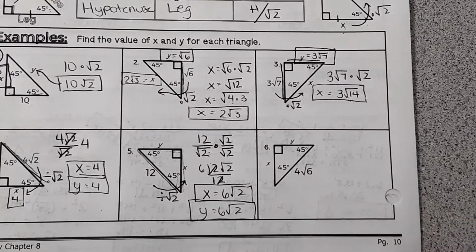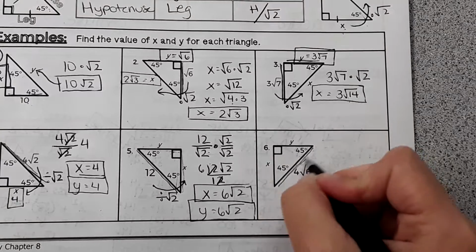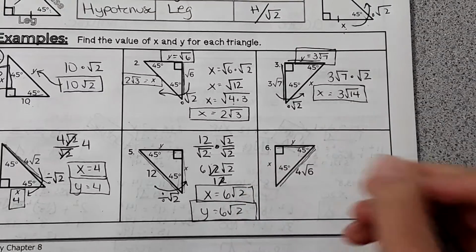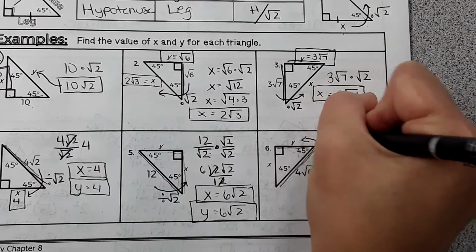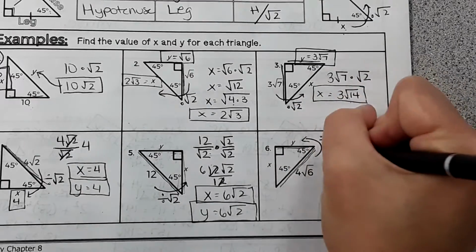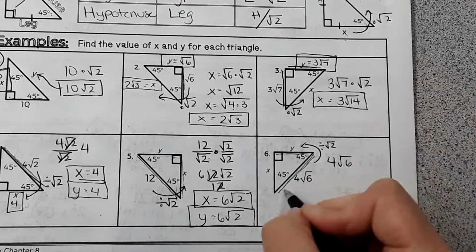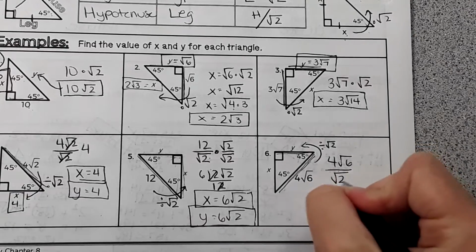Then number 6, again, they gave us the hypotenuse. We need to find the length of the leg. We are going to divide by square root of 2. So 4 square root of 6, the length of the hypotenuse, divided by square root of 2.